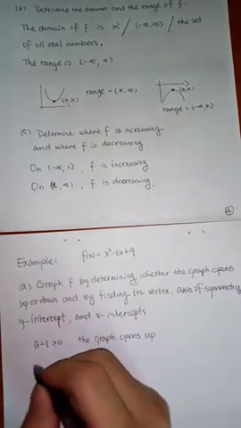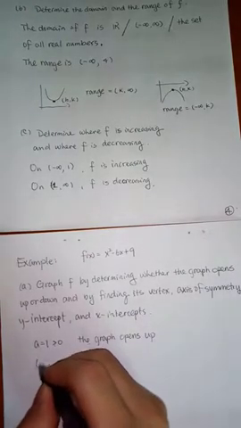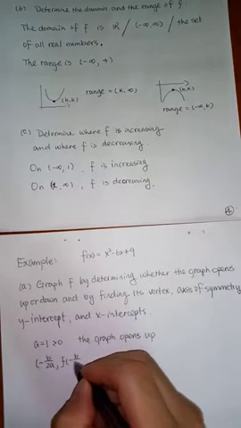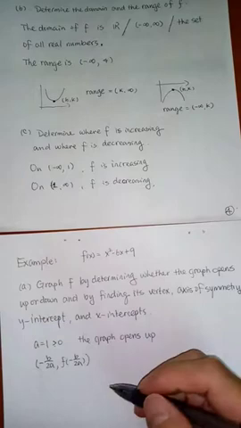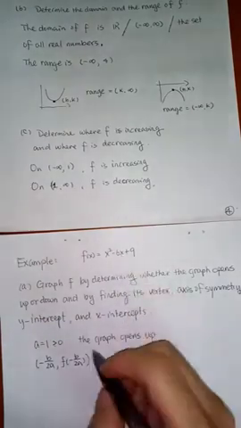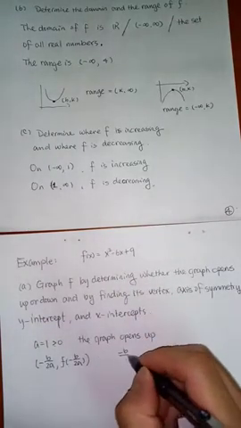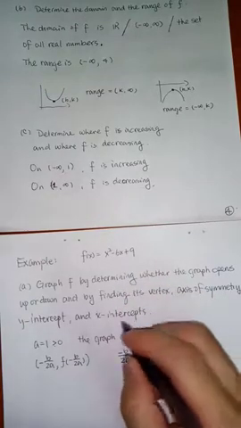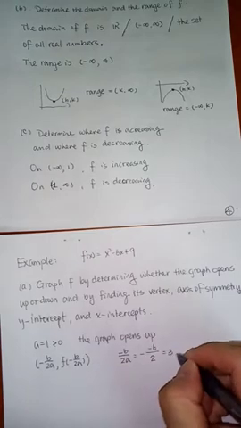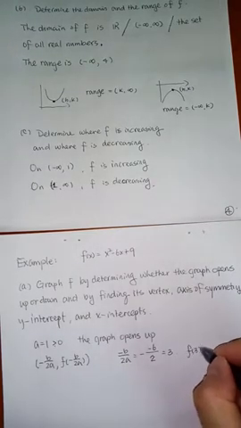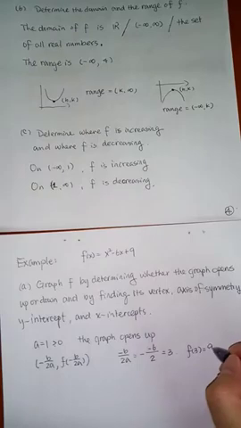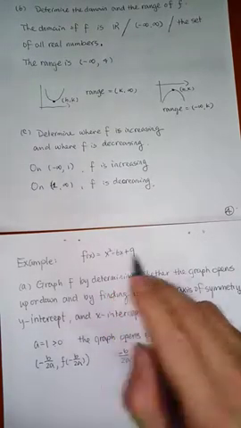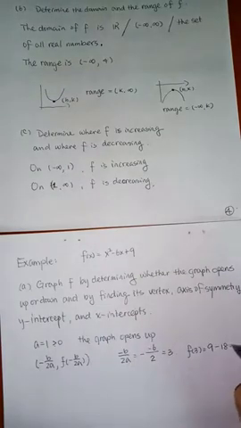And the vertex: h is negative b over 2a, and f of negative b over 2a. Okay, what is negative b over 2a? b is negative 6, 2 times a. So this is a 3. So f of 3, so it's 9 minus 9, 3 squared. 3 squared is 9, 6 times 3 is 18.